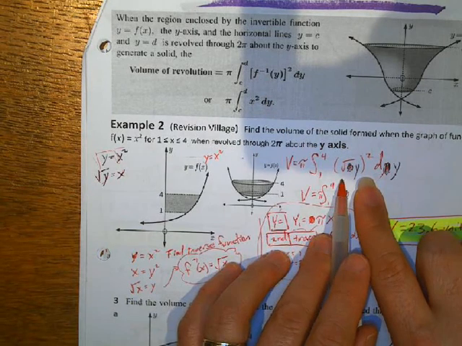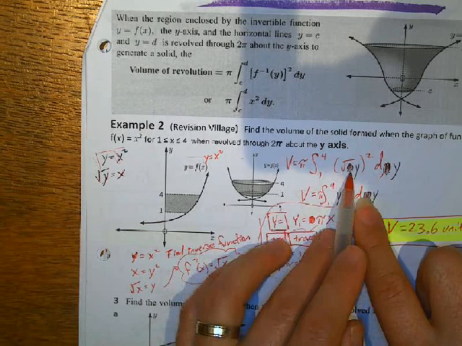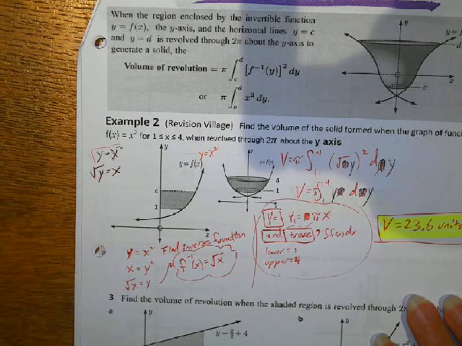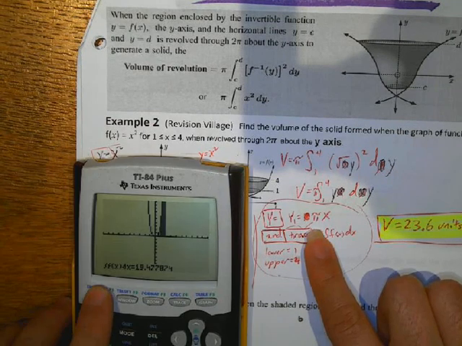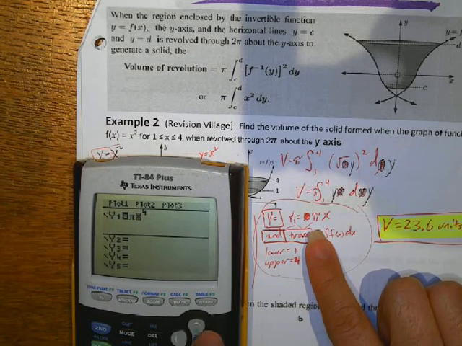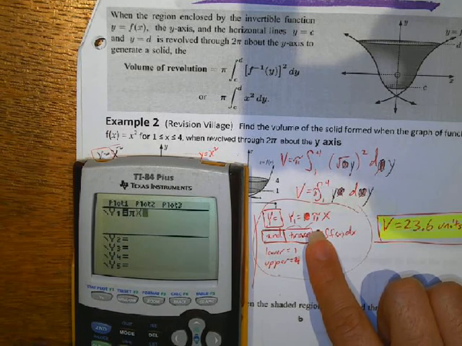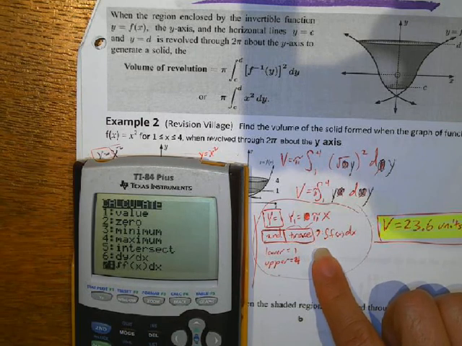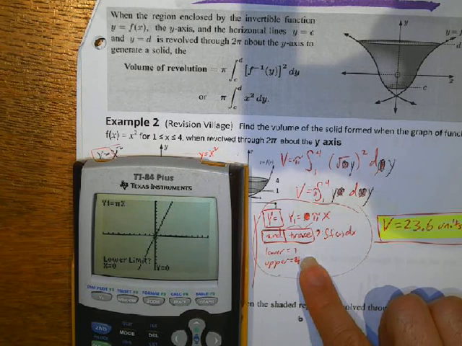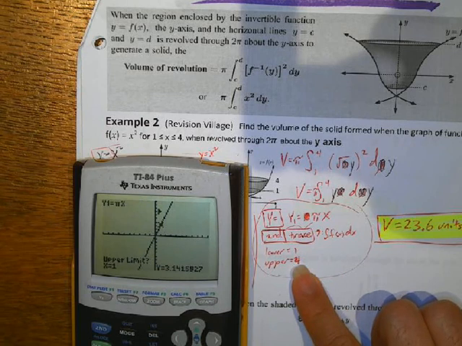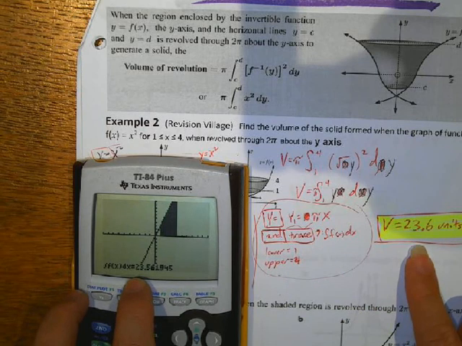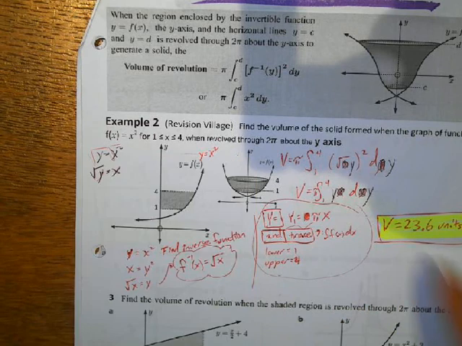And then the square root of y squared is just simply y. Okay, and then same process. Y equals pi x, second trace, go to 7, enter. My lower bound is 1. My upper bound is 4. And our volume is 23.56, 23.6.